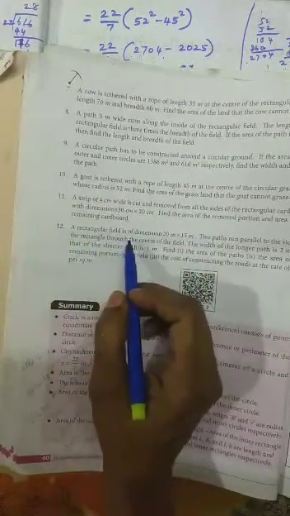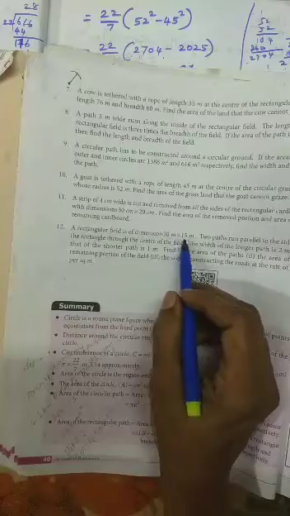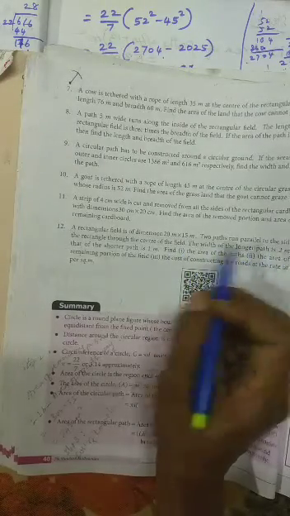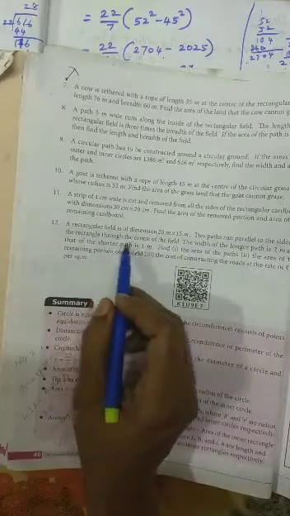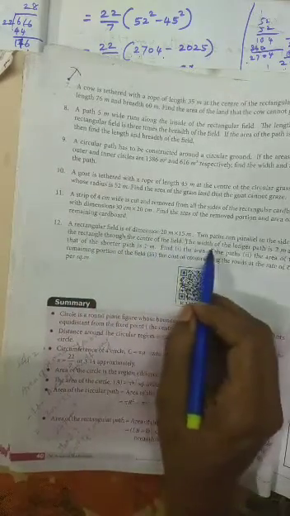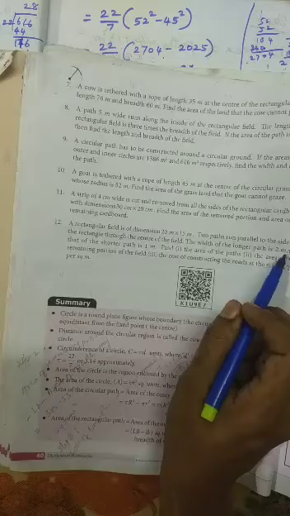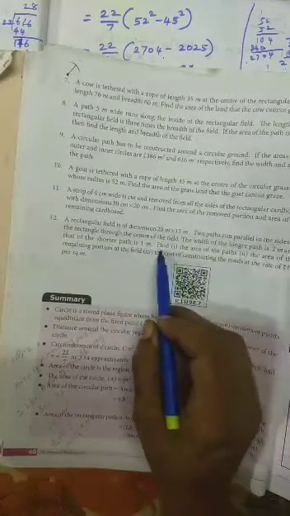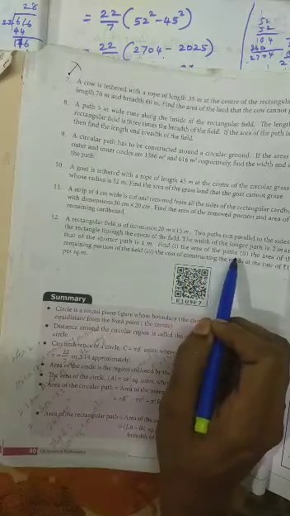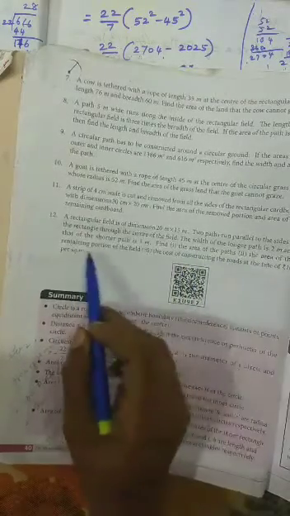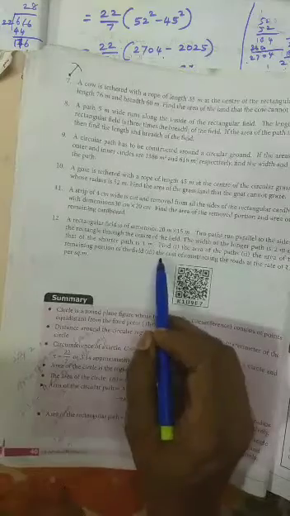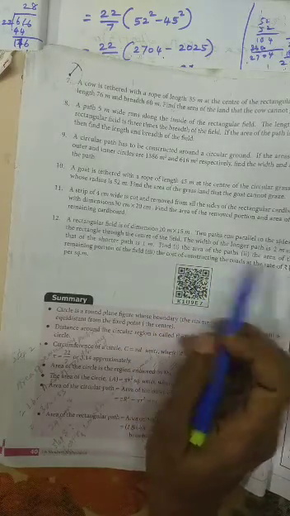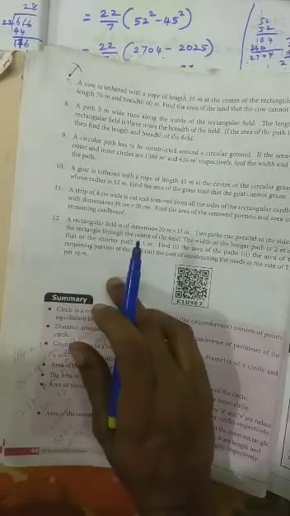A rectangular field of dimensions 20 meter into 15 meter, two paths run parallel to the sides of the rectangle through the center of the field. The width of the longer path is 2 meter and that of the shorter path is 1 meter. Find first one, area of the paths, and second one, the area of the remaining portion of the field. Then third one is cost of constructing the roads at the rate of rupees 10 per square meter.